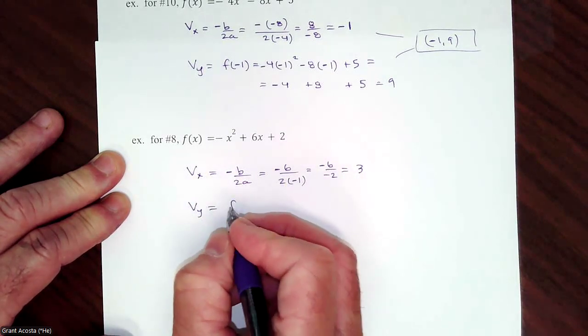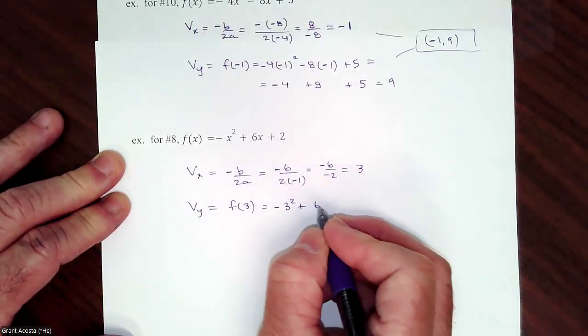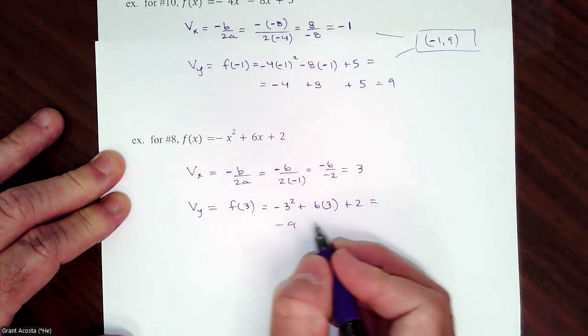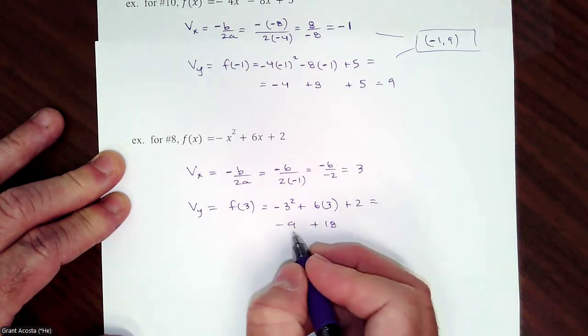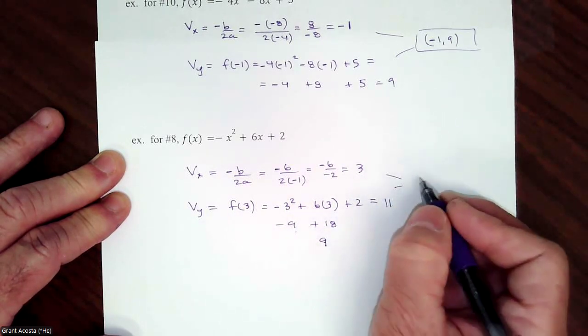And if you plug in 3, this is going to give you negative 9. This is going to give you 18. Negative 9 plus 18 is positive 9. Positive 9 plus 2 gives you 11.